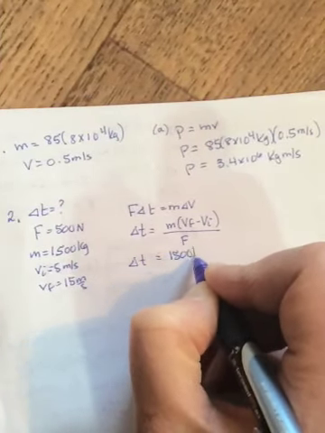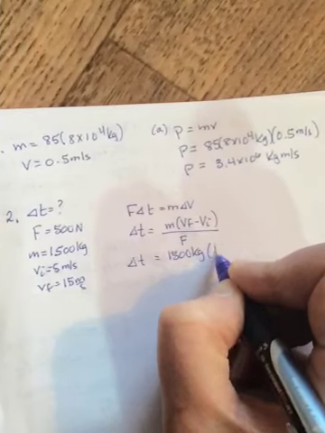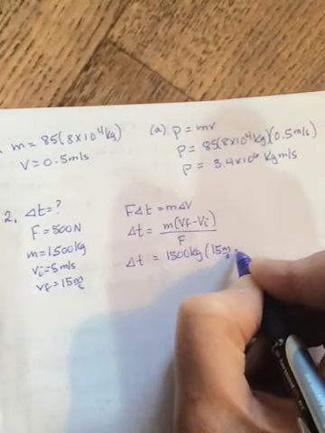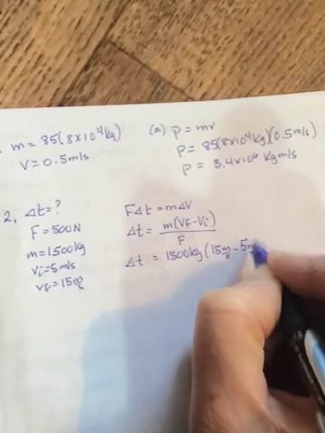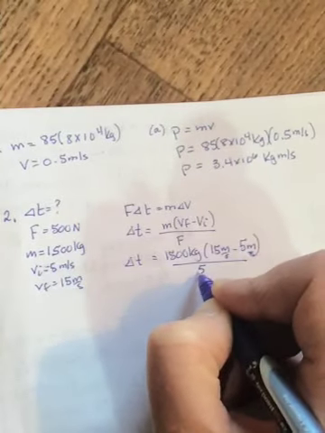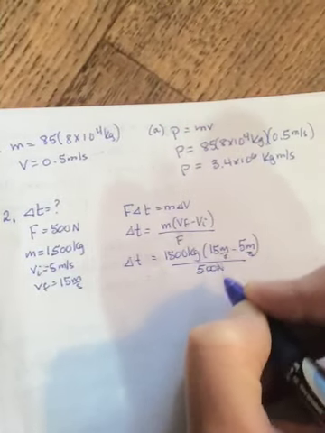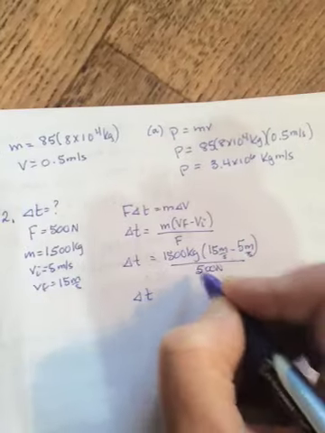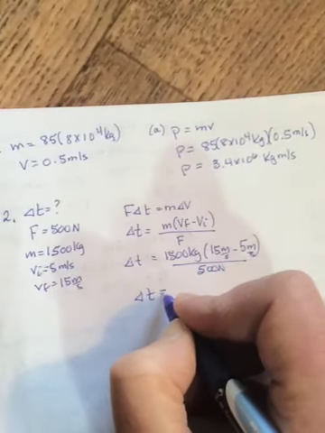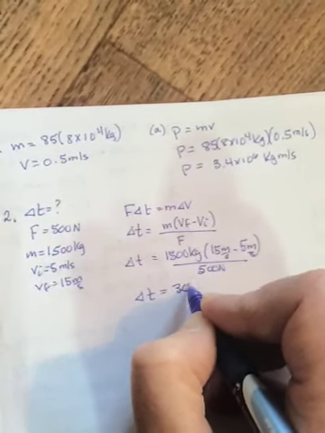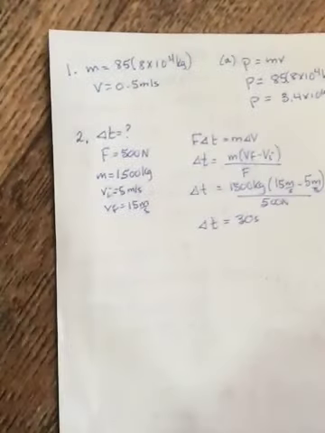1,500 kilograms, 15 meters per second, minus 5 meters per second, and then that's going to get divided by 500 newtons. Delta T equals 30. I think it's 30 seconds. Gotta like it when the numbers are easy.